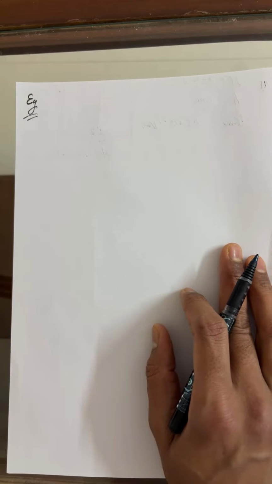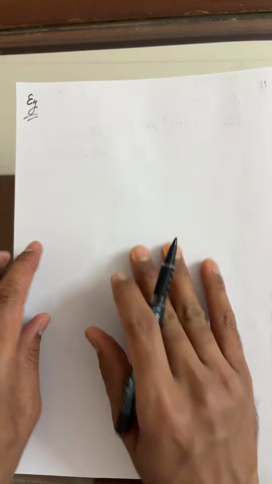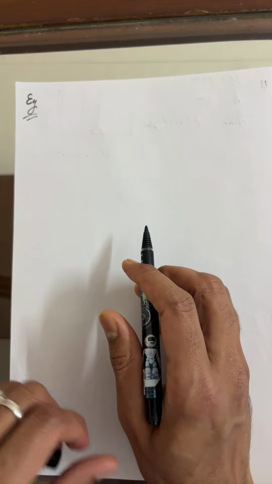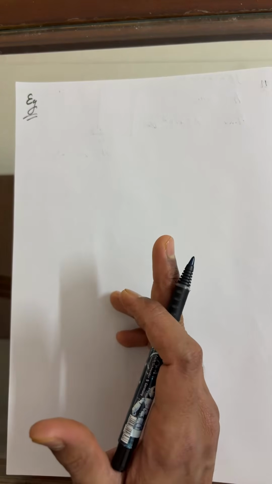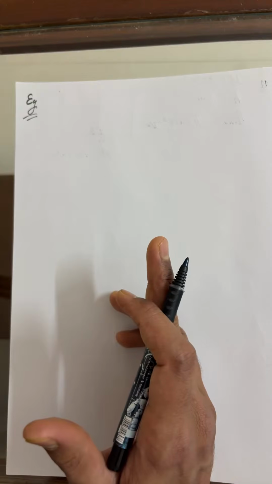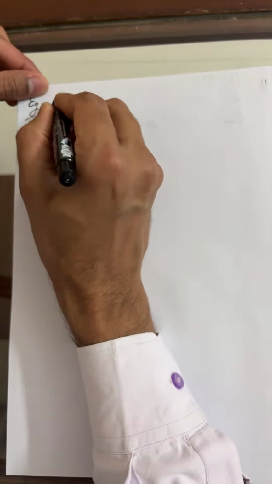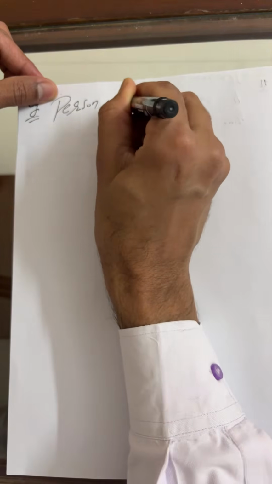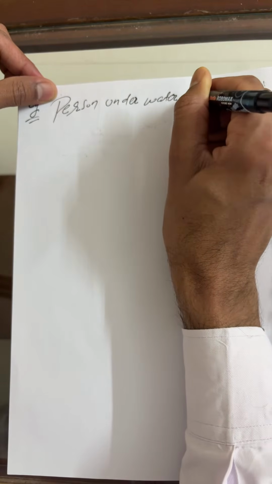A person can change the volume of his body. But listen carefully here. I don't want to tell the right options here, just the statement of the question. A person can change the volume of his body by taking air into his lungs, but the volume remains constant. The amount of change can be determined by the weight of the person underwater. If a person's weight underwater, okay, this is the data here.